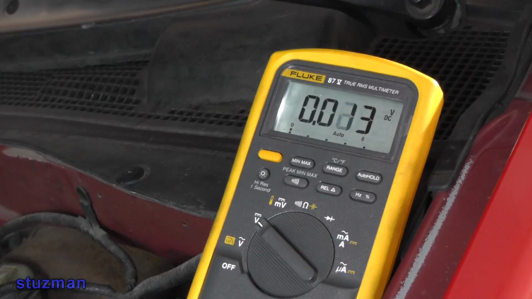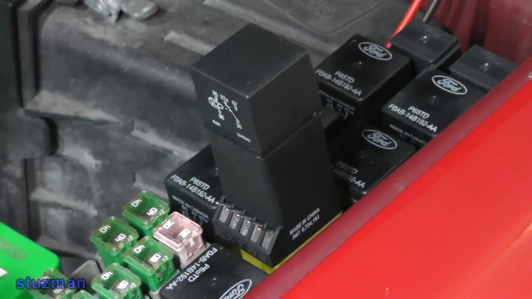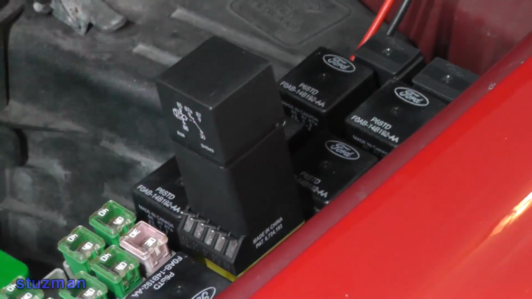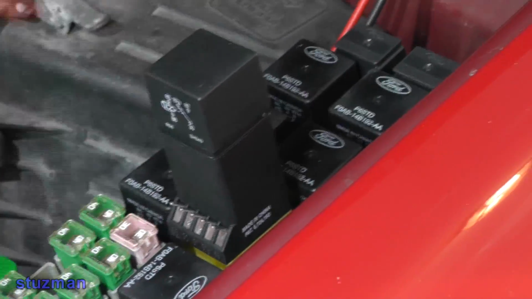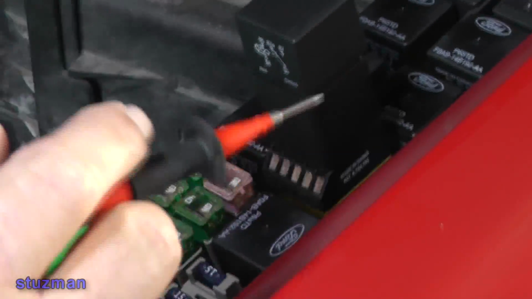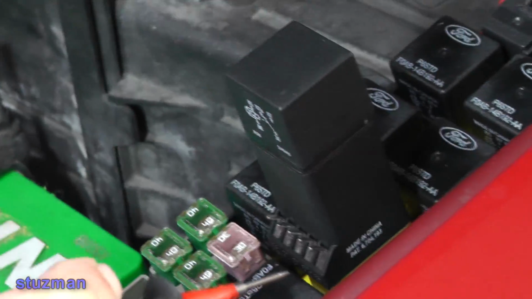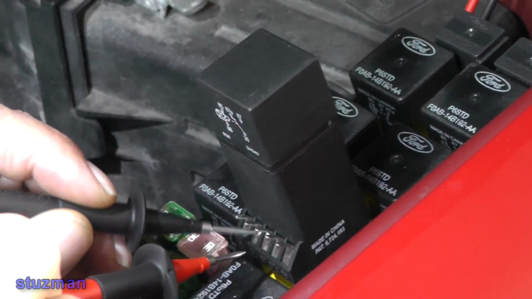Okay, I shut the engine off, I pulled the Motorcraft relay out, and I put a brand new relay in here. Now this is a Wells relay. Those will be high quality. Let's see how good it is and how it compares to a relay that's 17 years old. So I'm going to cross the relay contacts 30 and 87.